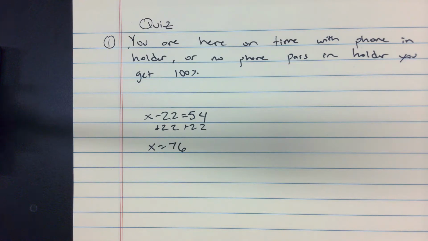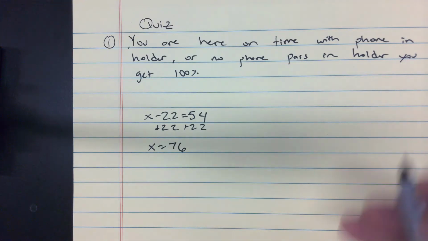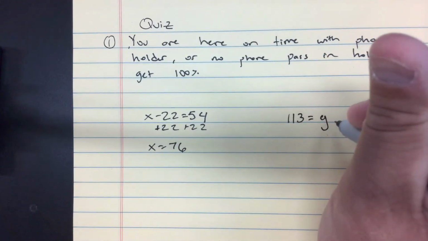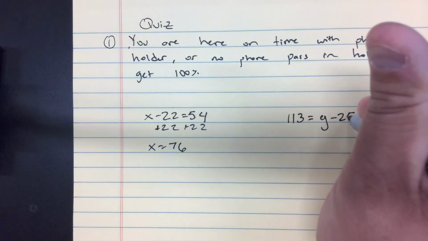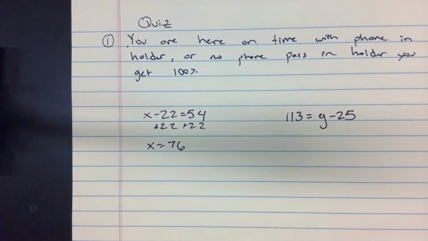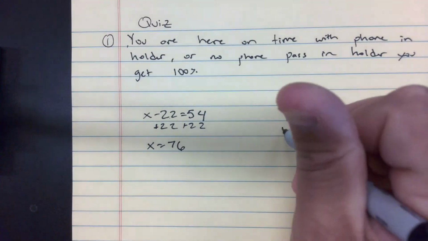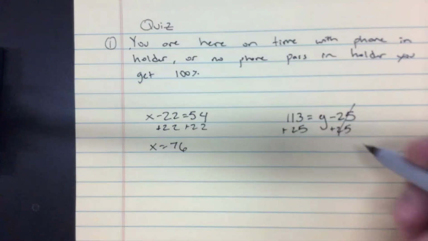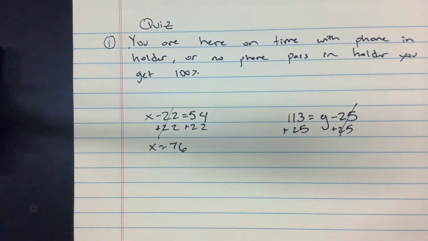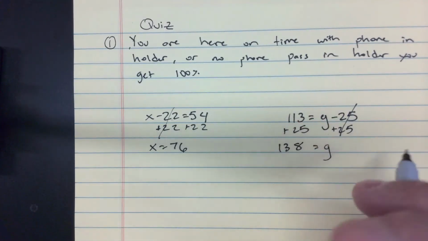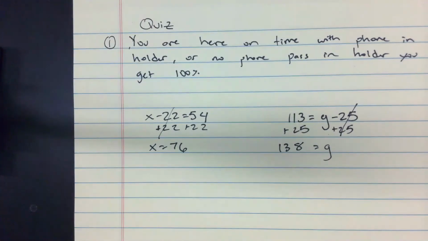Alright? So once again, if I have something like this, 113 equals g minus 25. Corbin, how would I solve that? So yeah, it doesn't matter which side the variable is on, as long as the goal is to get the variable alone. By doing that, we get the variable alone, which gives us 138. G equals 138. Okay? Any questions so far?